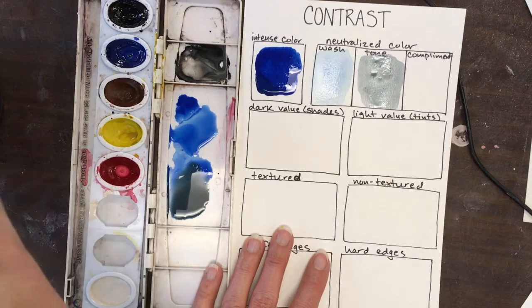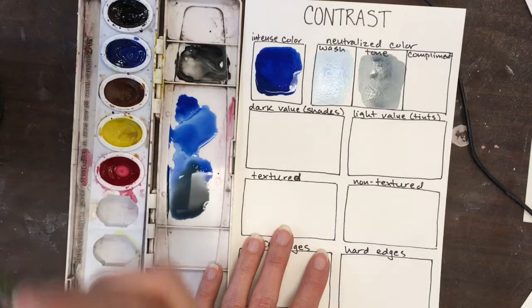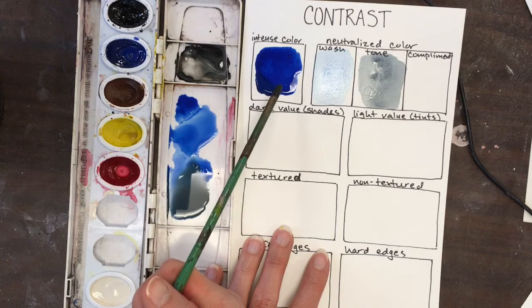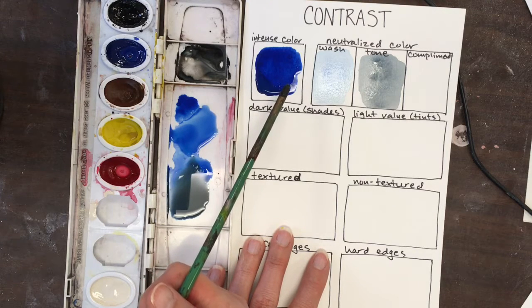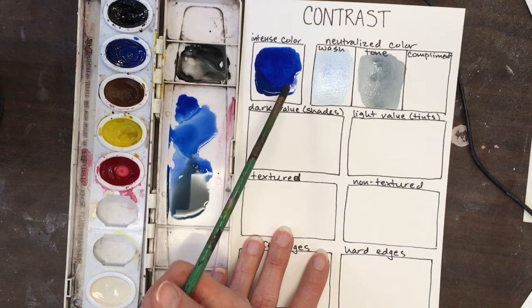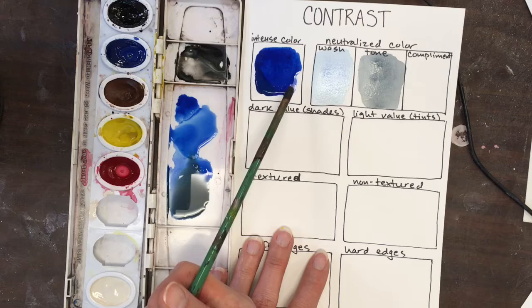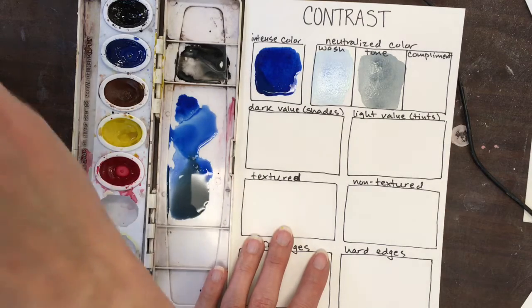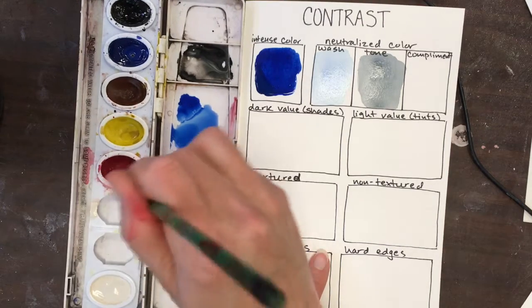Okay? Another way that you can neutralize that color is by mixing in a little bit of the color that's opposite your vehicle's color on the color wheel. So who remembers what color is opposite blue on the color wheel? Directly across. Orange. Yes. So I'm going to mix a little bit of an orange here.